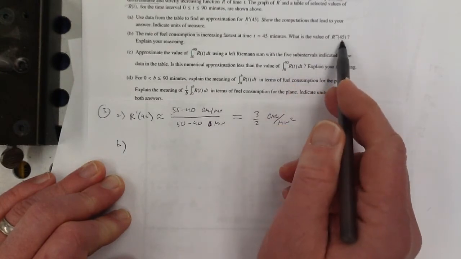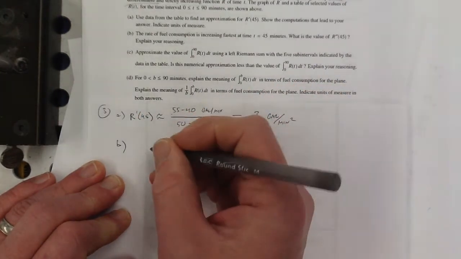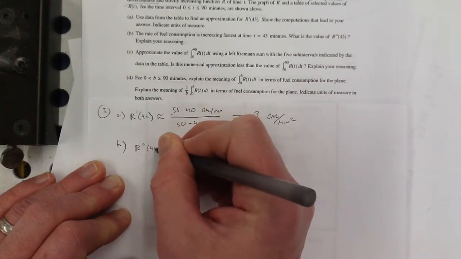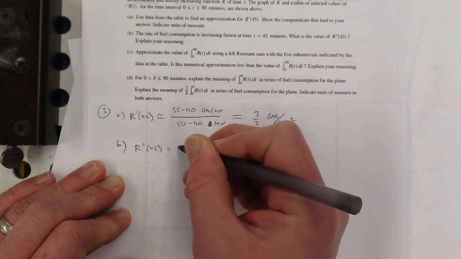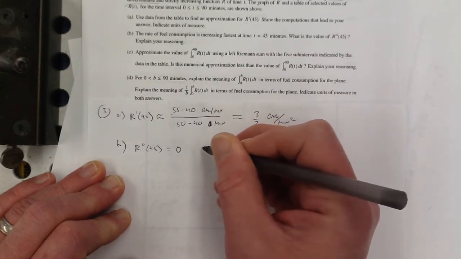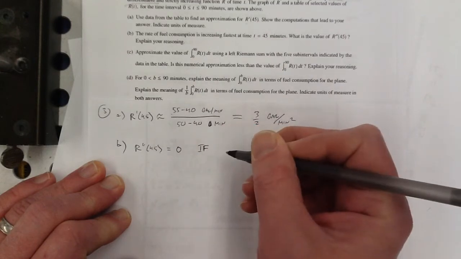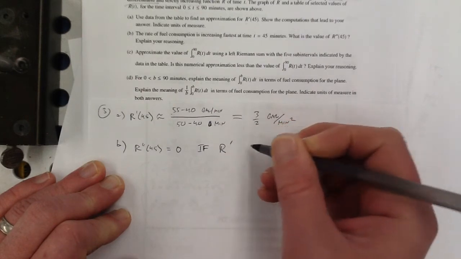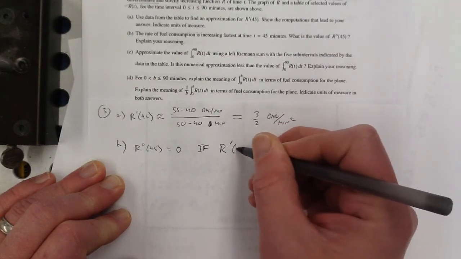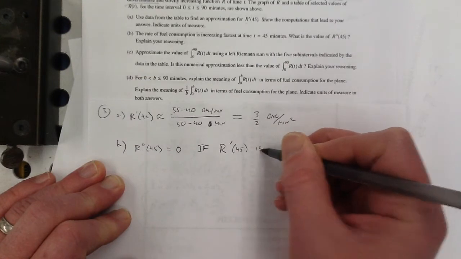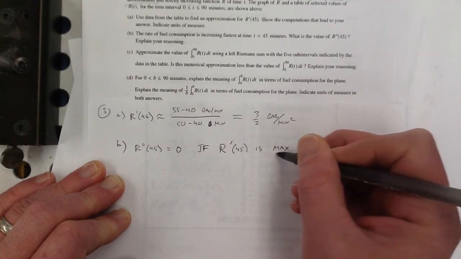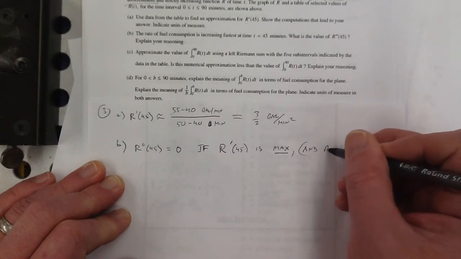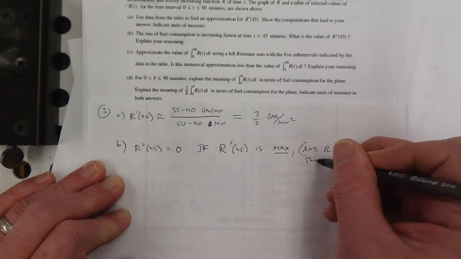What is the value of r double prime 45? So that would be 0, right? R double prime of 45 is equal to 0 because, explain your reasoning, r prime of 45 is a maximum and r is twice differentiable.